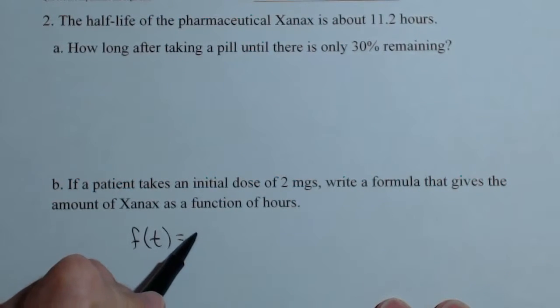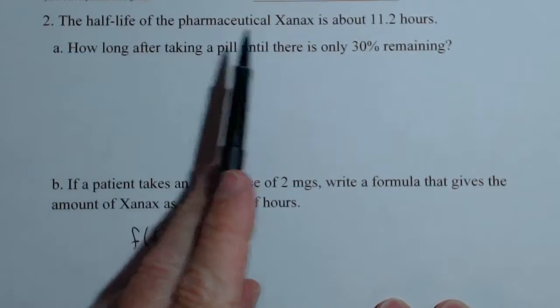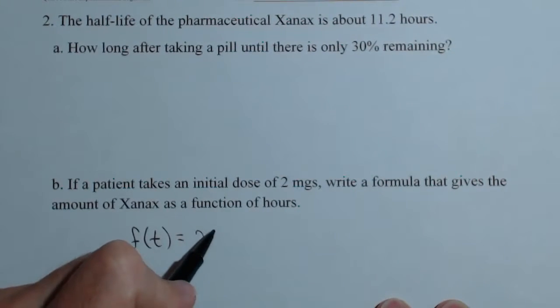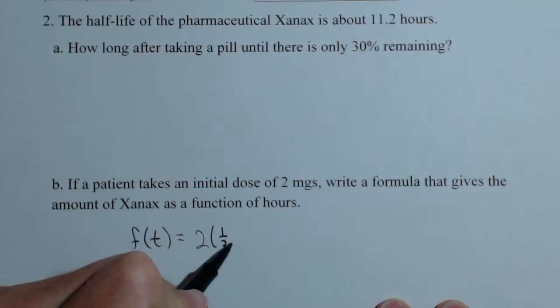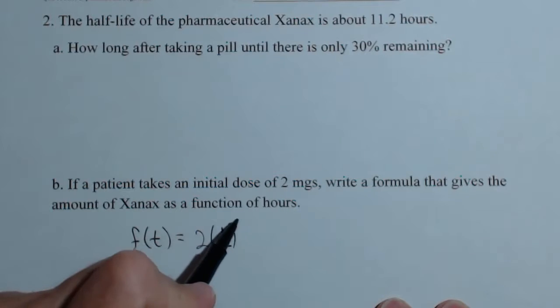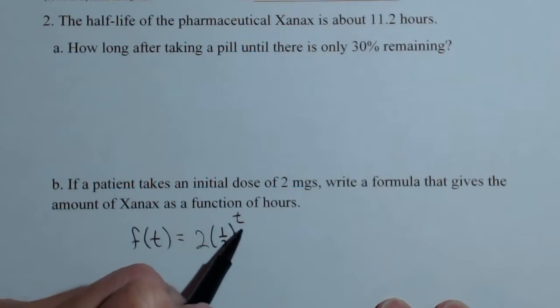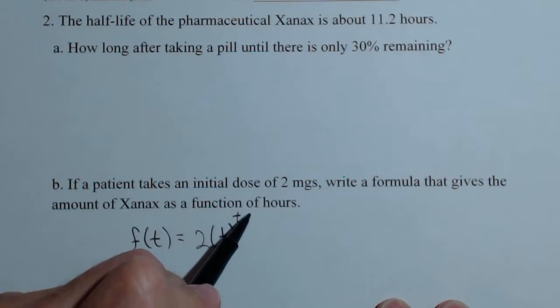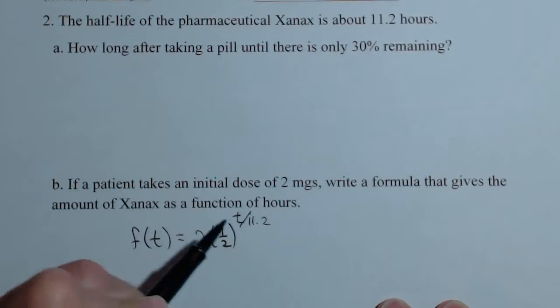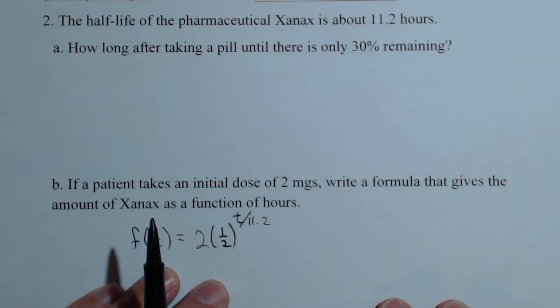We have an initial amount of 2. Now here's the nice thing. It's got a half-life of 11.2 hours. So I'm going to make the base of my exponential function a 1/2. And if my t were 11.2 hour units, this would be fine, but we want to go in 1 hour units. So all we have to do is divide that t by 11.2. So there is the formula for part B.